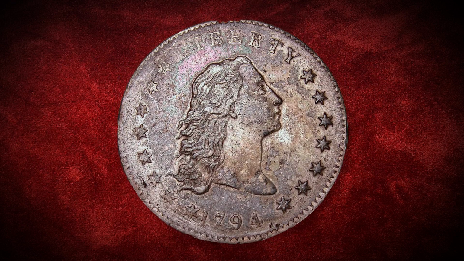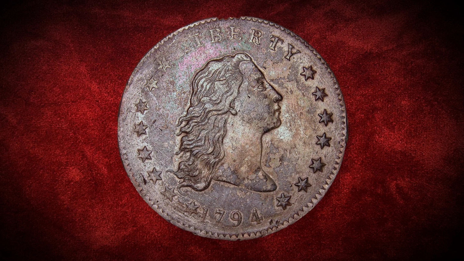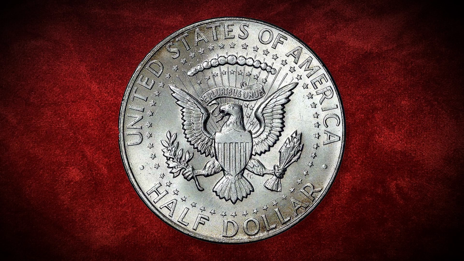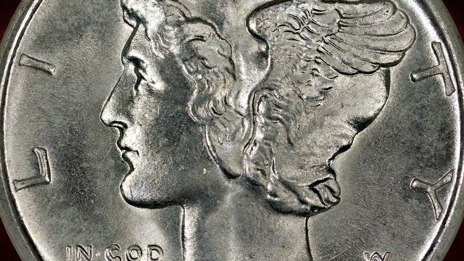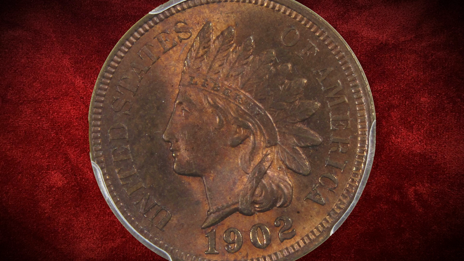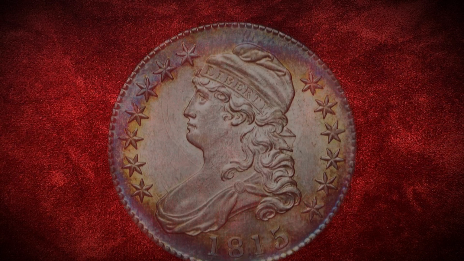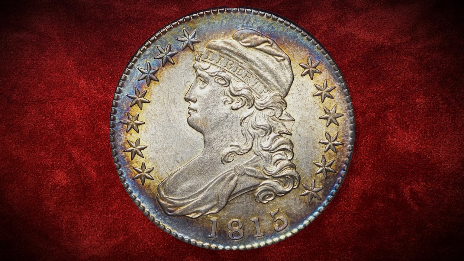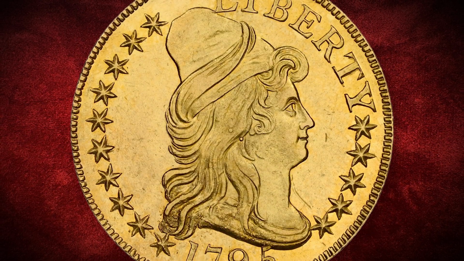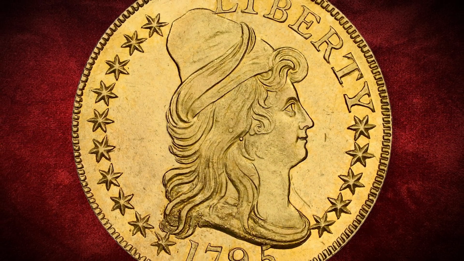The evolution of American coinage from the flowing hair design to the modern Kennedy half dollar mirrors the nation's journey through history. Each design reflects not only the artistic and technological capabilities of the time, but also the values and aspirations of the American people. For numismatists, these coins are more than just currency. They're enduring symbols of the nation's legacy.